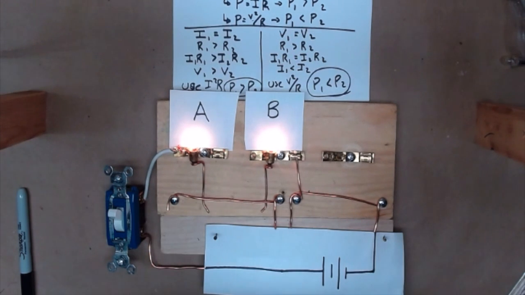Look at the brightness, right? They're both equally as bright because now I have a situation where both resistors are the same. They have to share that potential difference because it's a series circuit, and so they're dimmer.